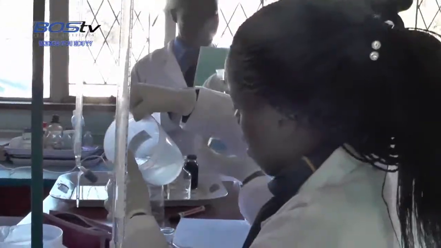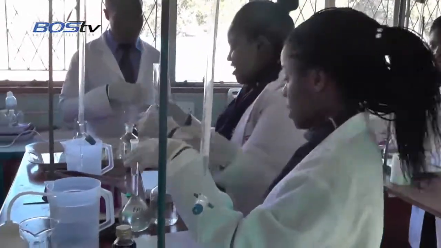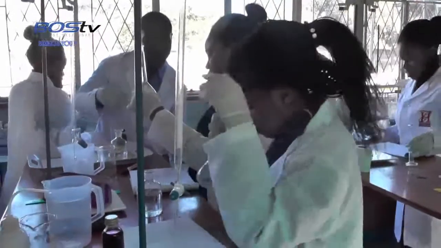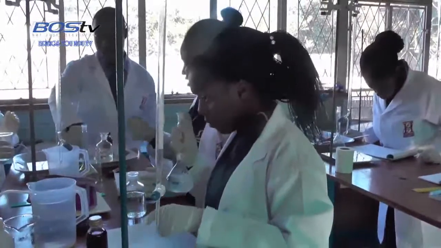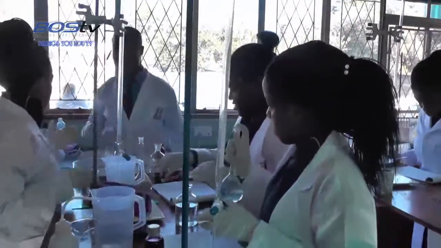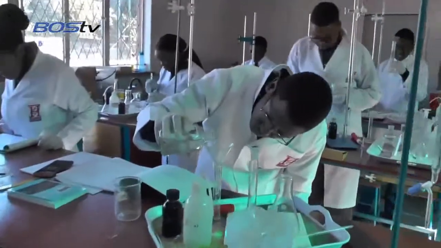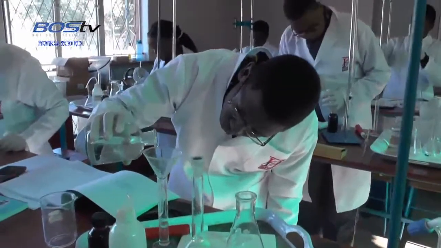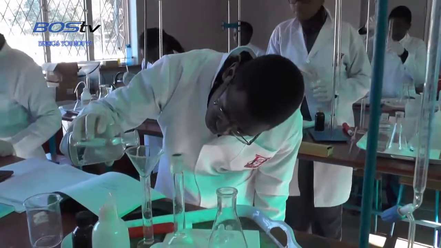Dissolving. After dissolving, make up the volume to 250 in the volumetric flask.